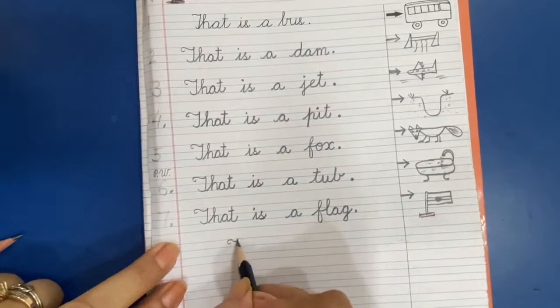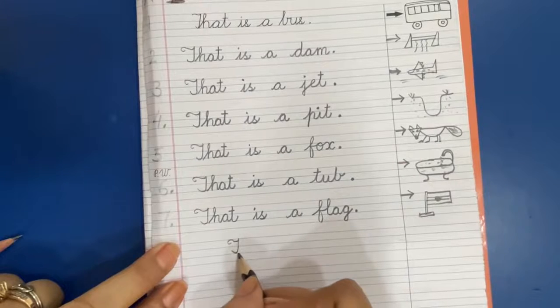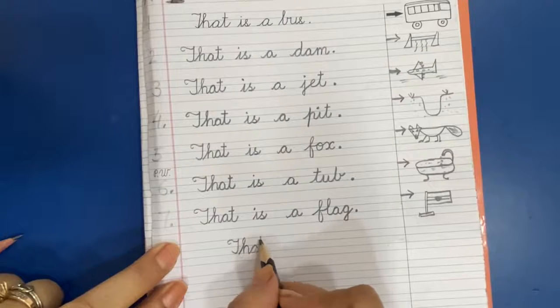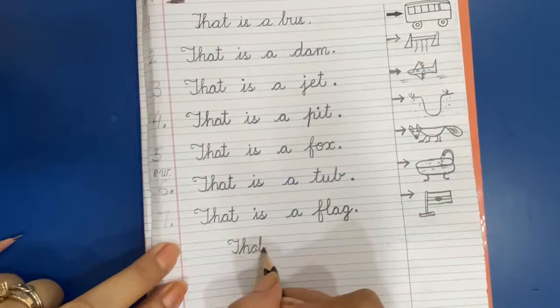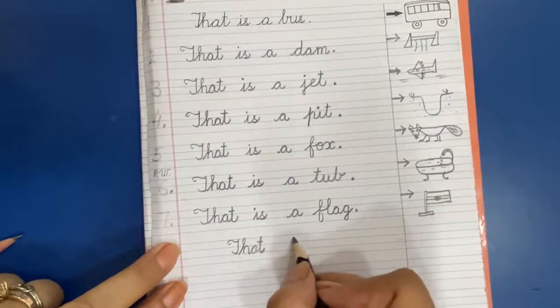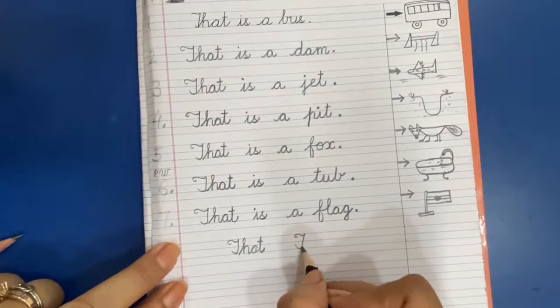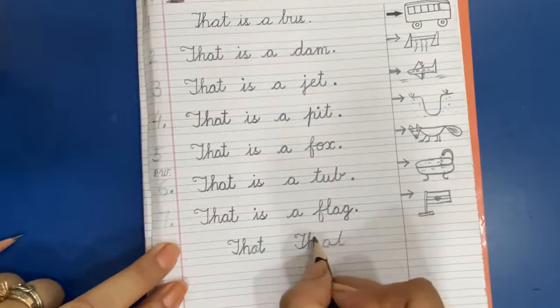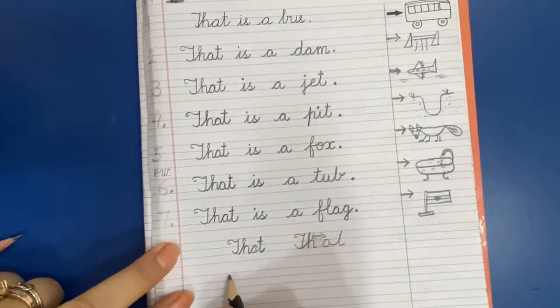Try and write TH and AT very close to each other. Many children, you know, write T, H and A far away. So there should not be much distance between them.